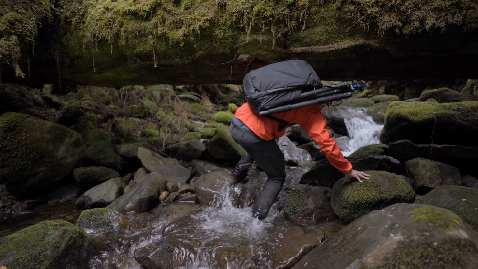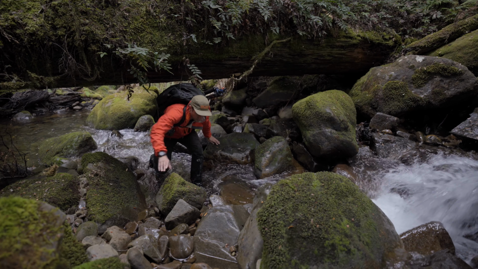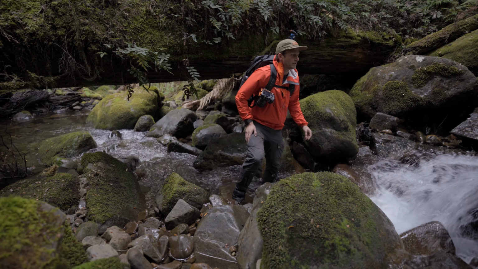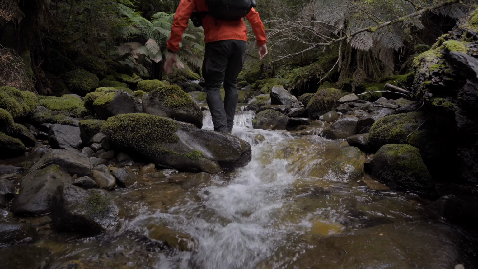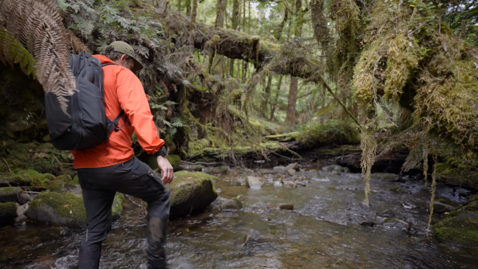We are back in the forest following one of many creeks to capture old growth in Tasmania's Southwest National Park. And in this episode I'm going to be talking you through my thought process of capturing ideal water flow in difficult lighting conditions. So thanks for joining me on this mini adventure, and I hope you learned something in the process.